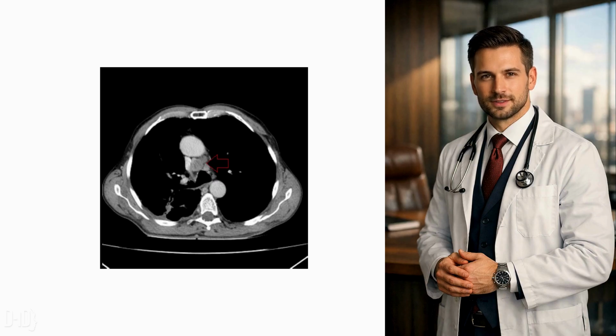The story of Malignant, the Invader. Now meet Robert. 62, smoker. His nodes are irregular, asymmetric, and may be showing necrosis. This is when we move toward non-small cell lung cancer or lymphoma. The key here is not just size, but morphology. Necrotic nodes are high risk.